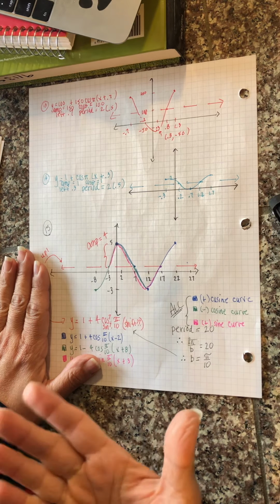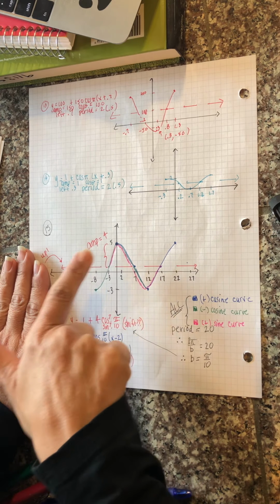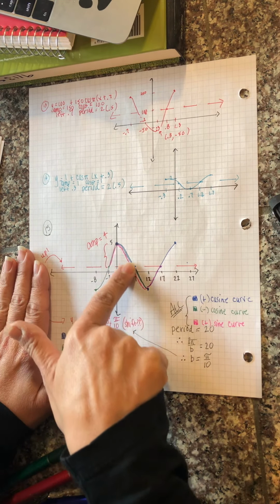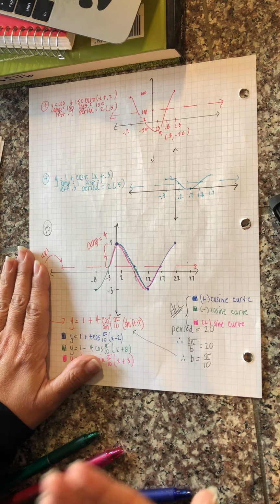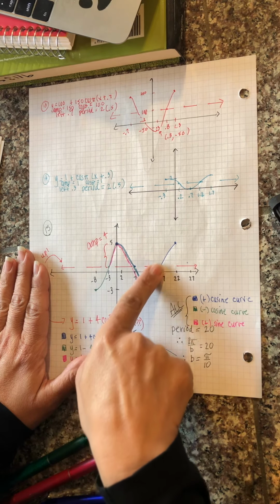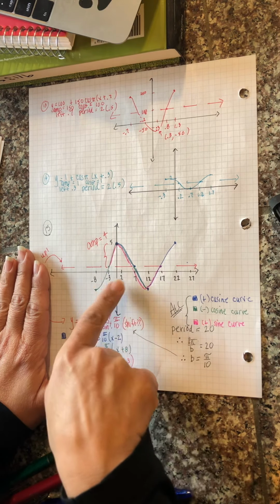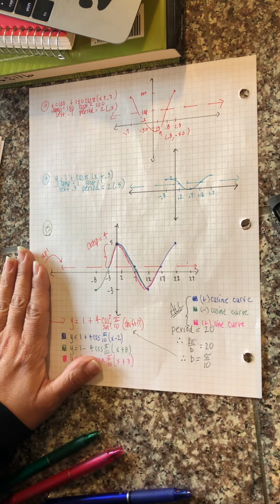You could also write it as a positive sine curve, which starts on the sinusoidal, goes up, goes down, and then back. You could also write it as a reflected sine curve, which would start at 7, go down, up, and then it would end, in this case, at 27.